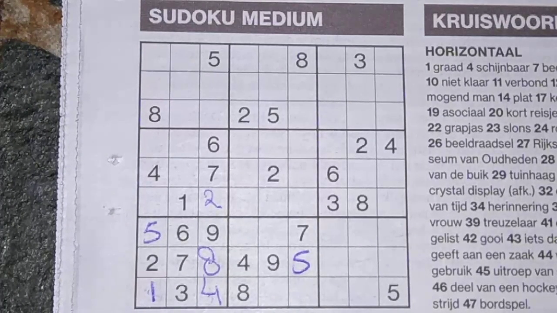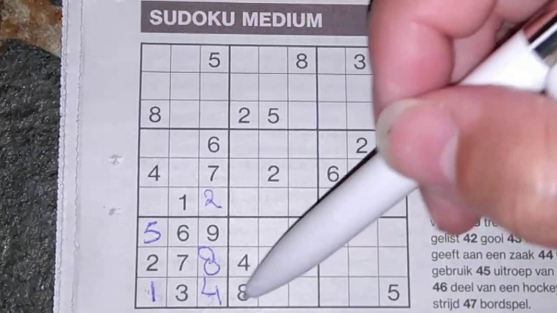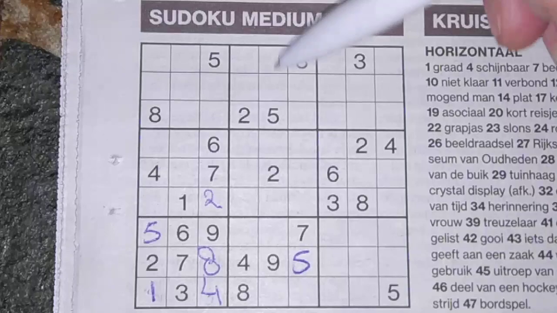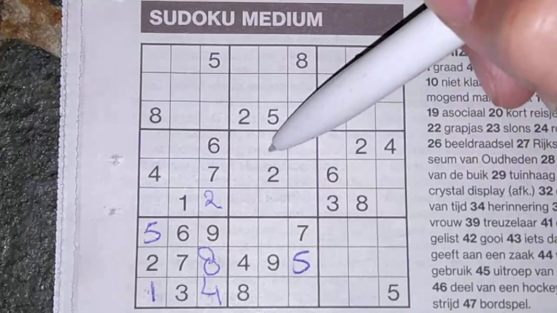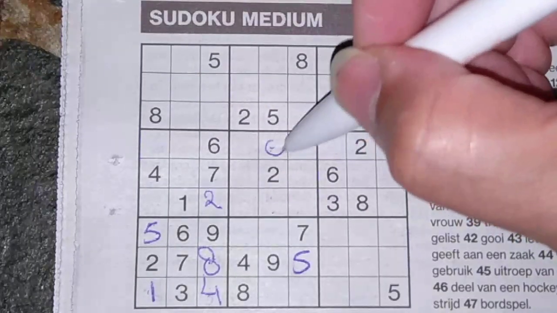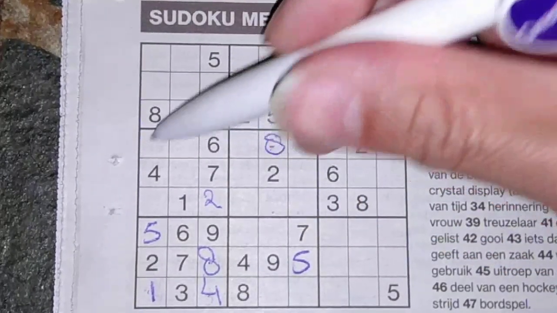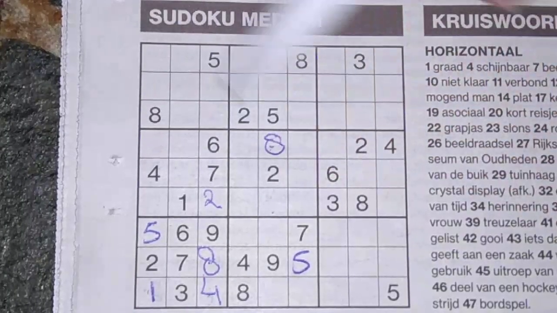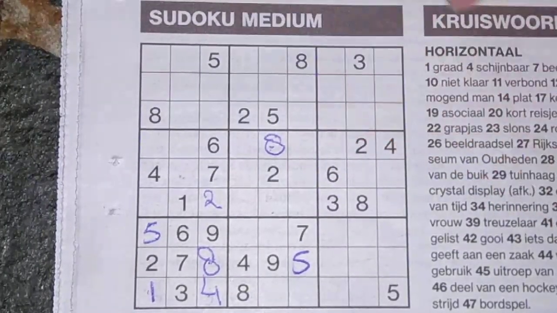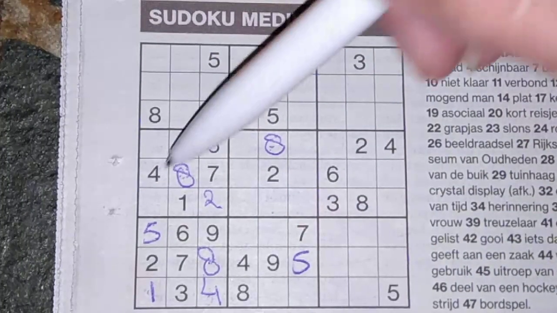How about the 8 in this column and 8 in that column? So in the middle column, the only 2 places for the 8 should be here or there. But I see here an 8, no 8 there. 8 should be here. 8 in this row, 8 in that row. So in the row between the middle row, the only place for the 8 should be here. 3 missing numbers now.